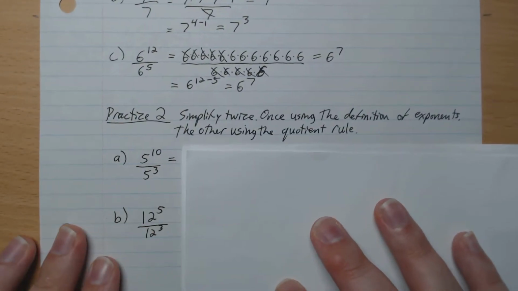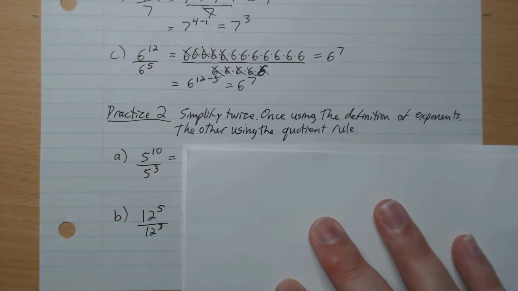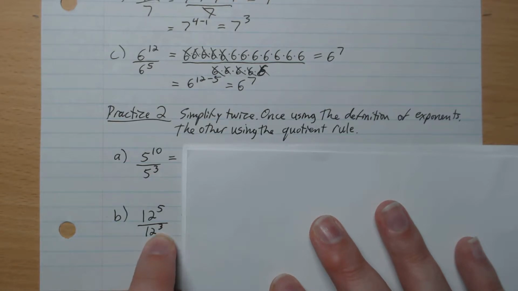So practice number 2. I'm going to ask for you to simplify twice. Once using the definition of exponents, the other using the quotient rule. Go ahead and pause the video and do that. Oh, this is a 12 to the 3 if you have trouble reading that.